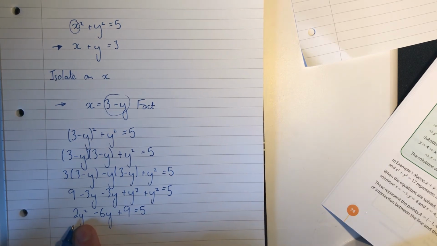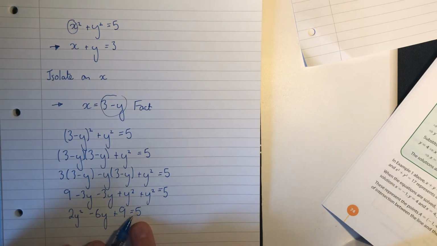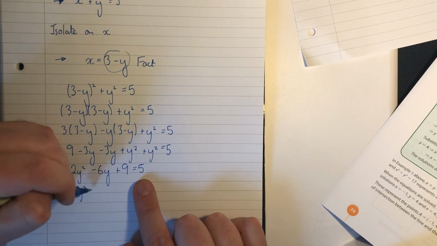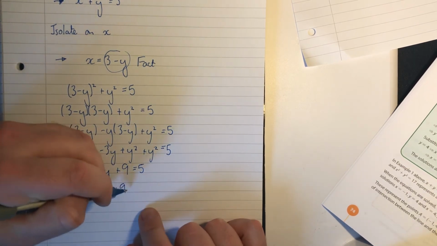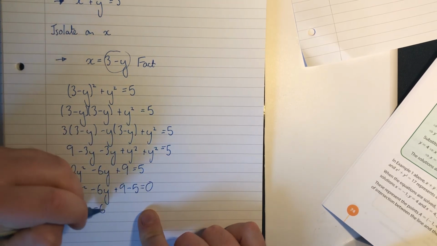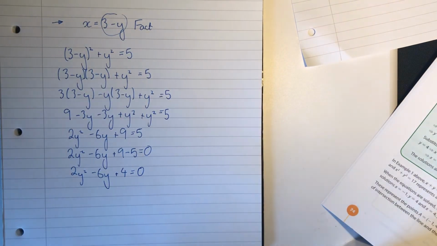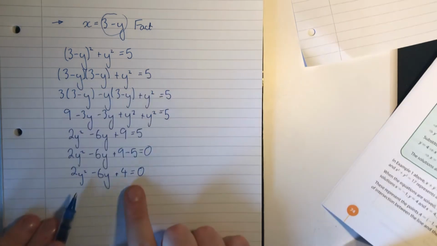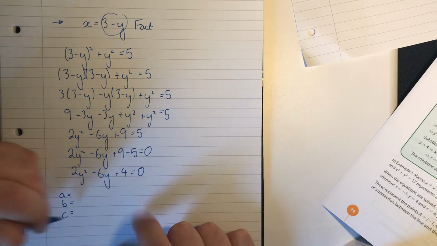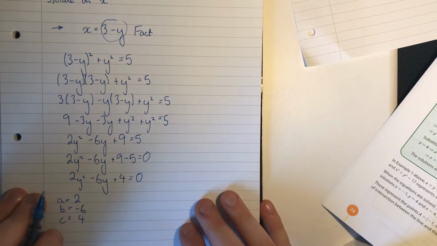So to write quadratic equations the way we like them to be written, we should get it to equal 0. So I then go 2y squared minus 6y plus 9 minus 5 equals 0. 2y squared minus 6y plus 4 equals 0. So we have a quadratic equation here, and then we have a, b, and c, because we're going to use our quadratic formula. So a is 2, b is minus 6, and c is 4. Into the minus b formula.